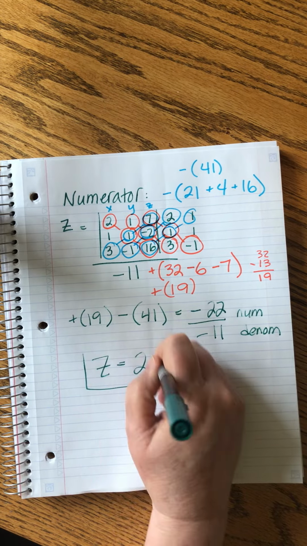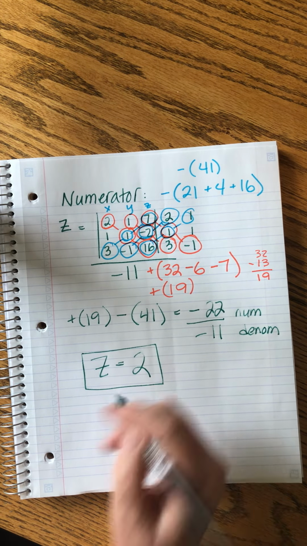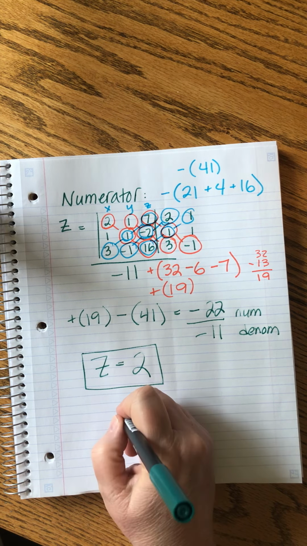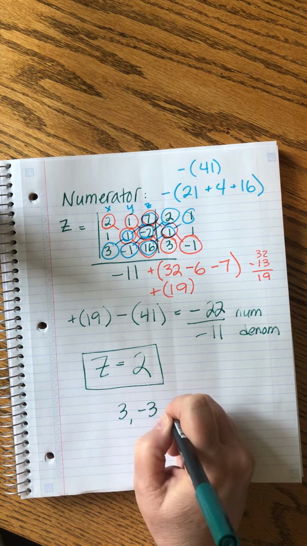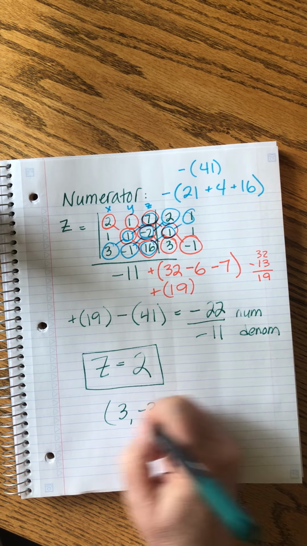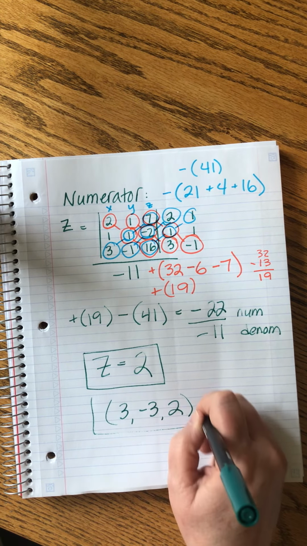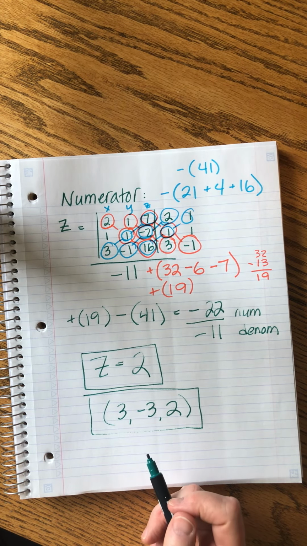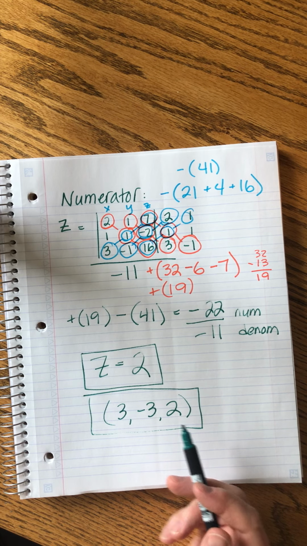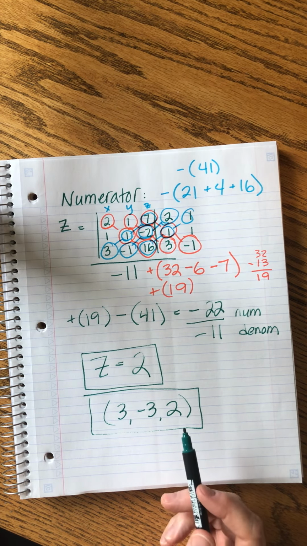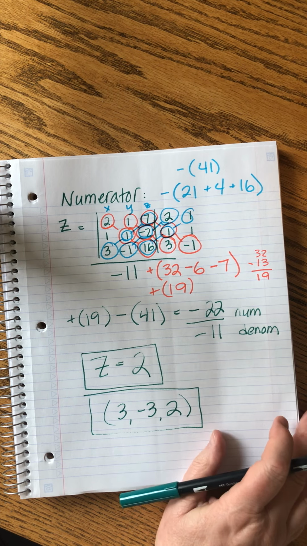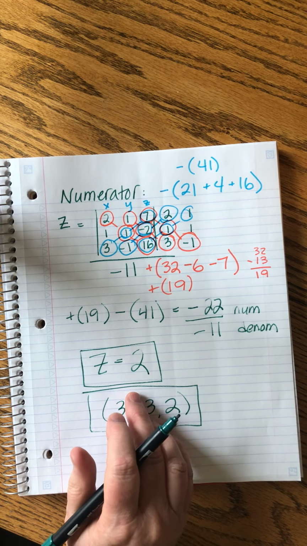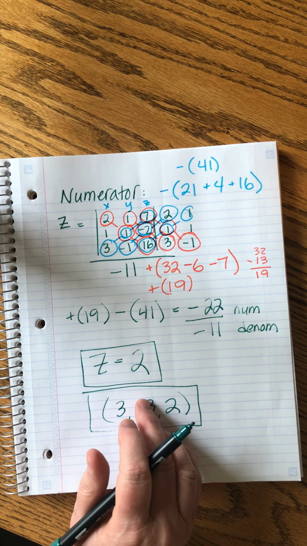So there are our three answers. They were 3, -3, and 2. So again, I like to see it like this, right? Ordered triple. And that, my friends, is how we use Cramer's rule, which uses matrices, to solve a 3-part system of equations. Did I hurt your brain? Okay, the last example, there's one little thing I need to cover after that, but let me do one more example.